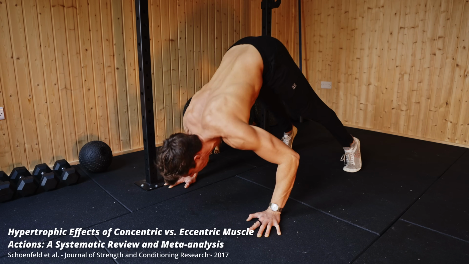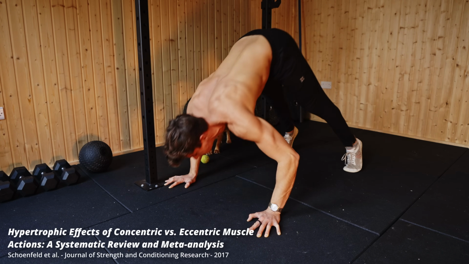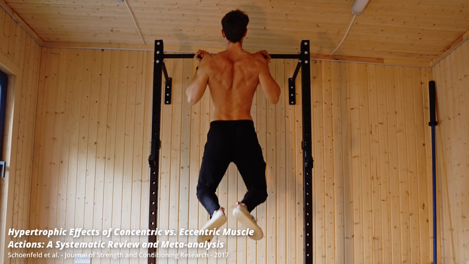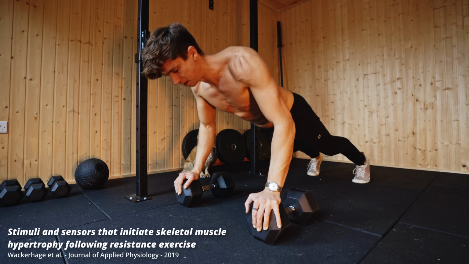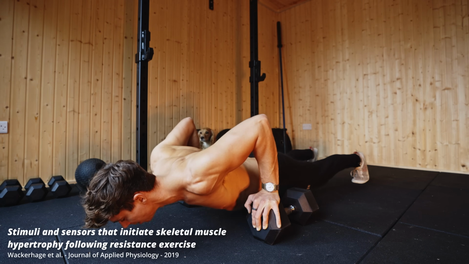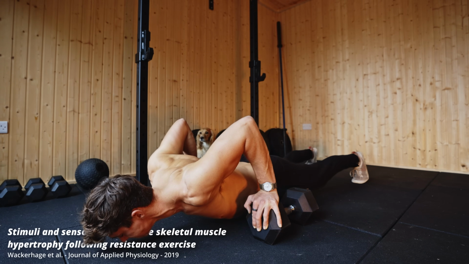Additionally to this, that slower eccentric has also been shown to improve that muscle building effect, as well as the fact that by using these controlled tempos, we're going to improve that tension that is placed upon the muscle, which again has been shown to improve that hypertrophic response. So if you're not already paying attention to tempo, I definitely would recommend trying to introduce it into your training.